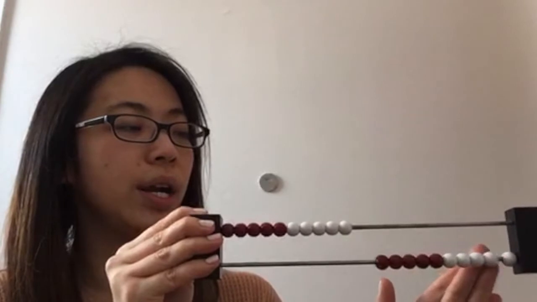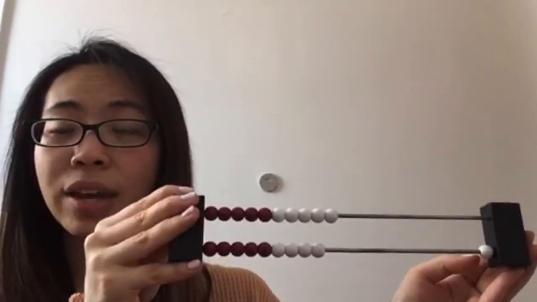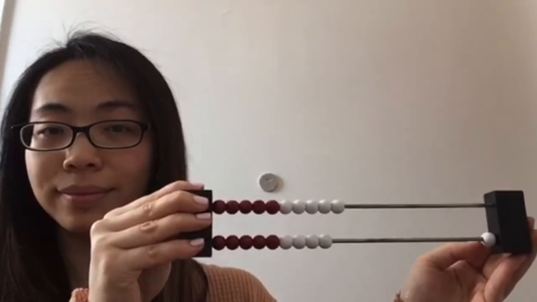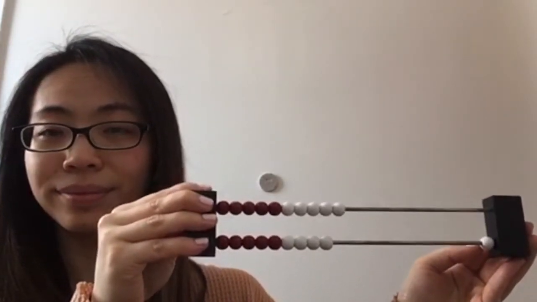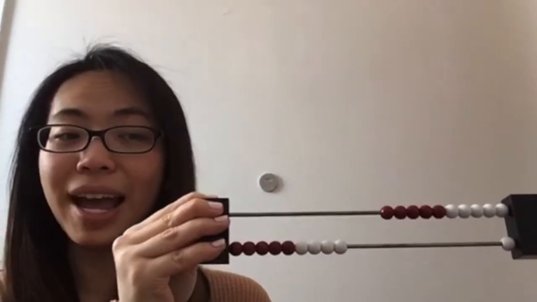Okay, so if I start with the number 19, okay, and I take away 10, how many am I left with? Right, if I take away 10, I am left with 9. Okay, here's our next one.